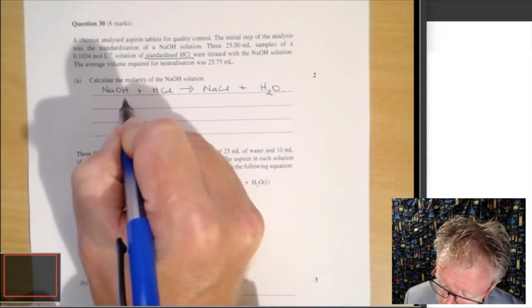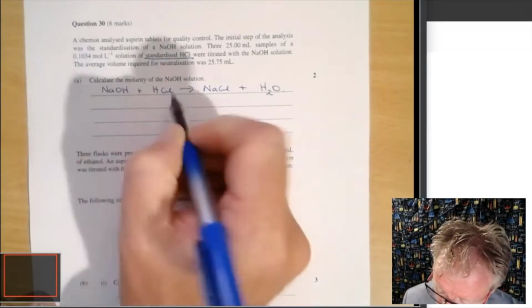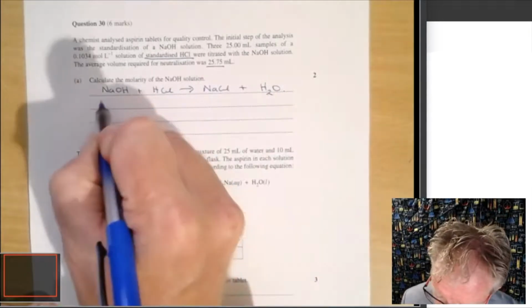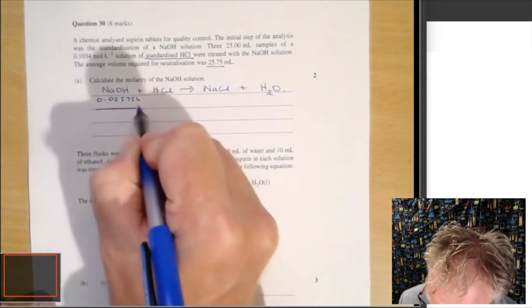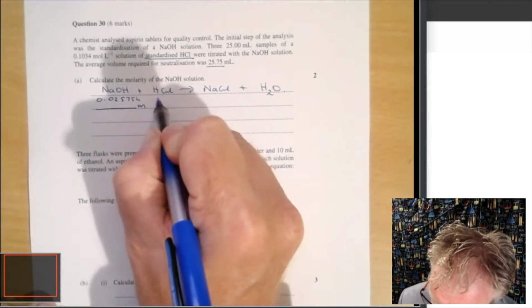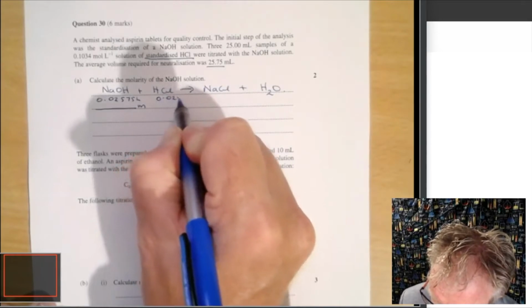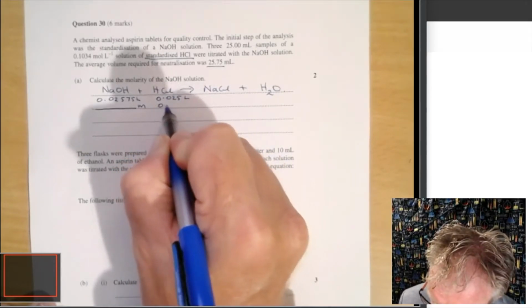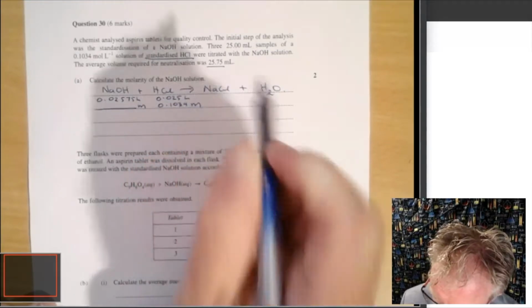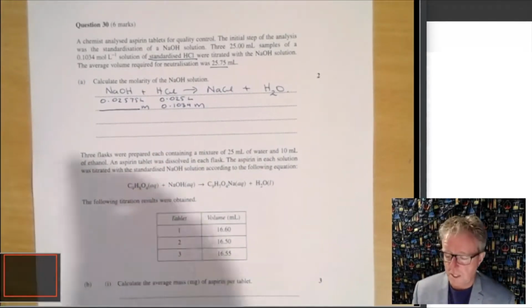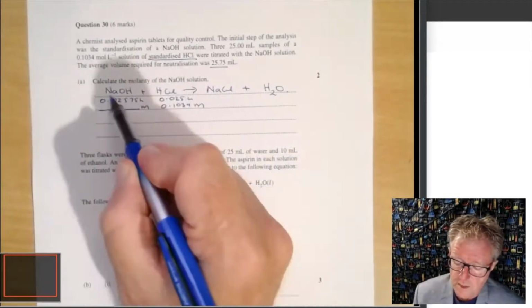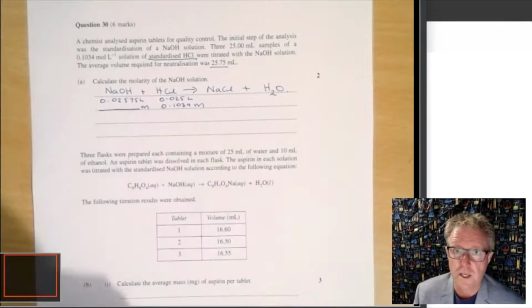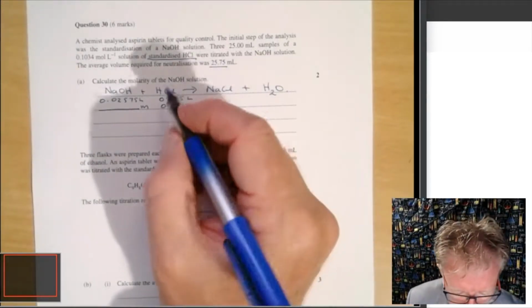Our sodium hydroxide volume was our average, 0.02575 litres. We don't know the molarity. For the HCl, we were using samples of 25 mL, so let's put that in, and we know the molarity, 0.1034. Just like in the previous question, we've got two knowns here, so that allows us to calculate the number of moles. Then we go across and work out the number of moles of OH present, and then we work out its concentration. So let's do that right now.